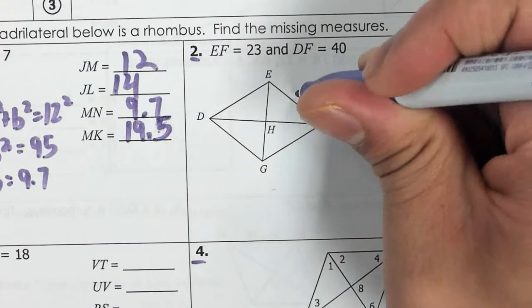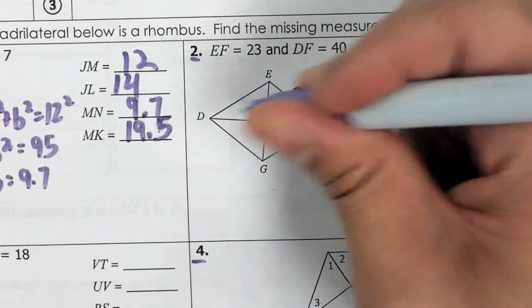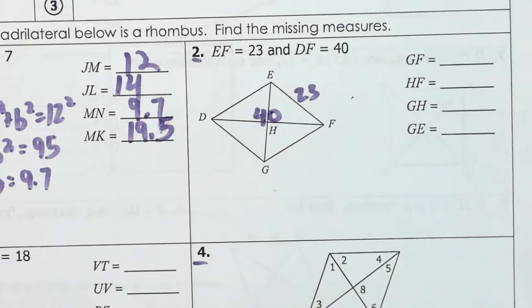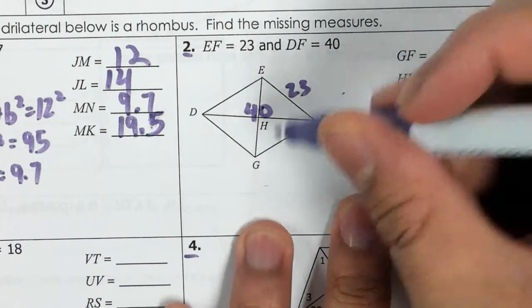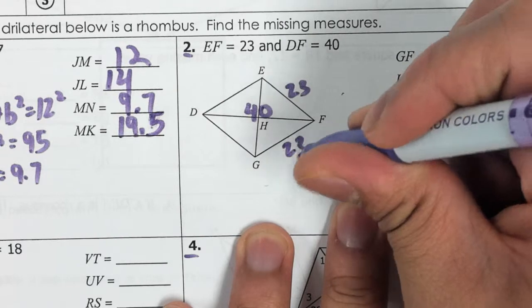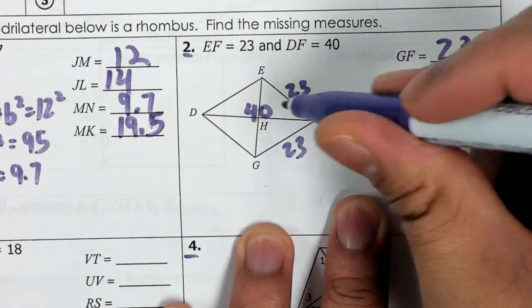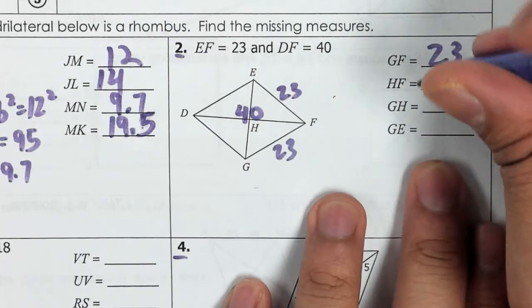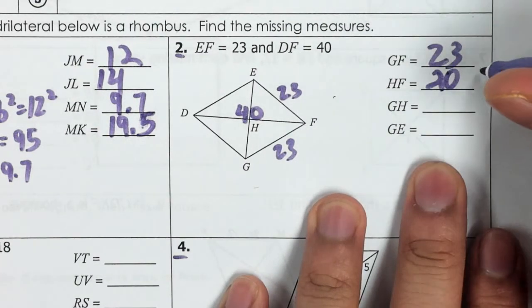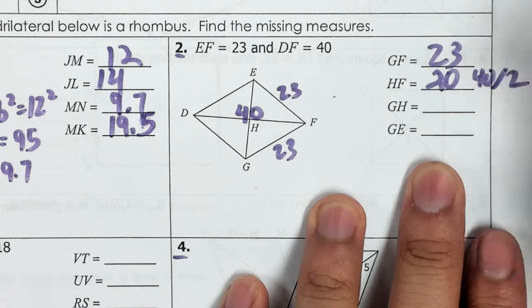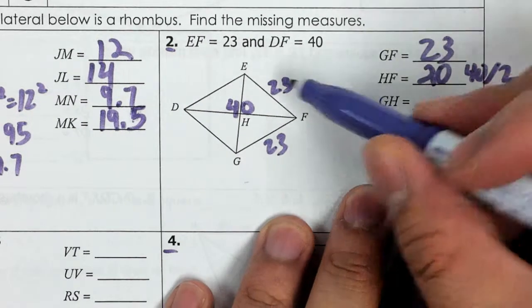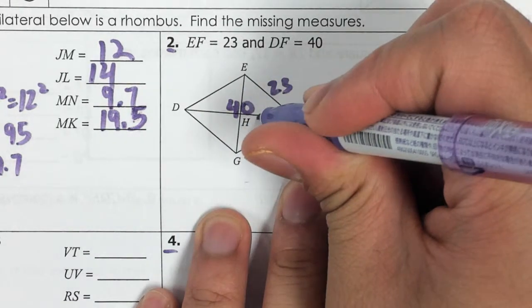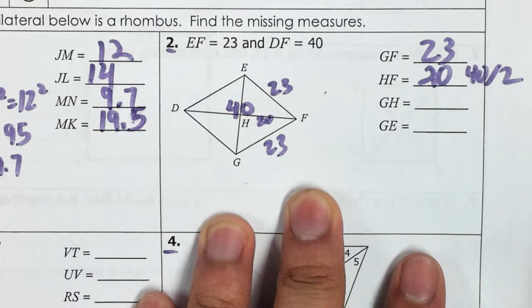Alright, number 2, 23, DF, right here in the middle, this whole thing is 40. So GF is also 23. HF is 40 cut in half, bisected. Write my work off this side. GH is a Pythagorean theorem question. This is 20 and 23.